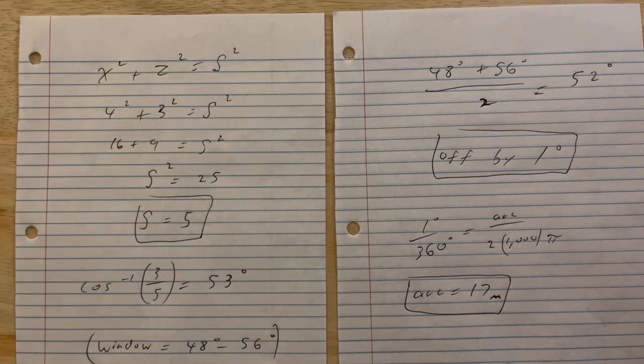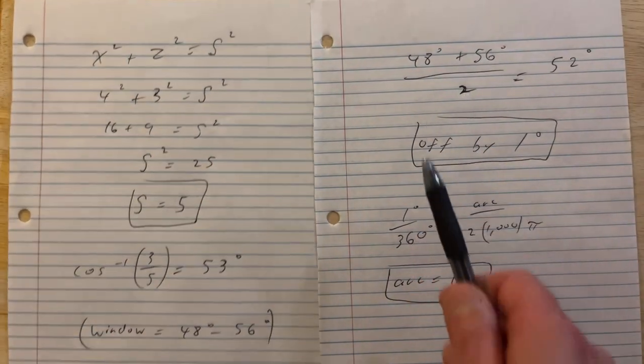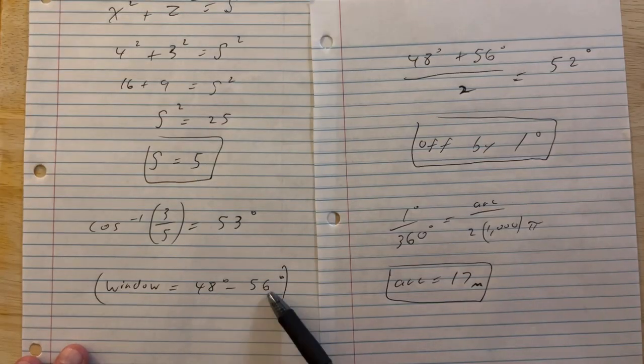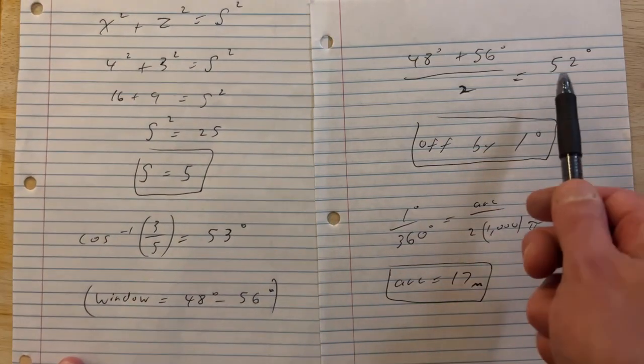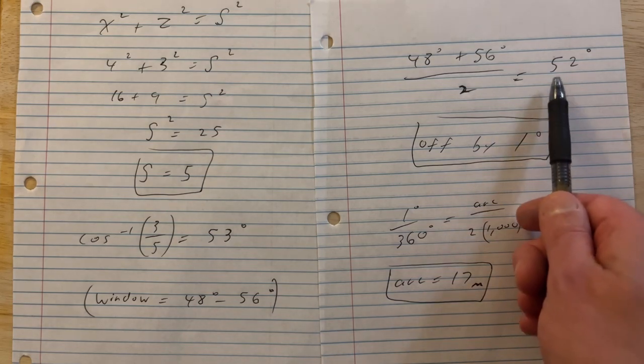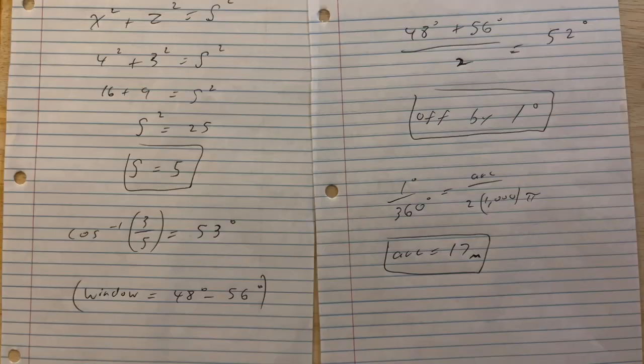Now, previously, what I did, if you take 48 plus 56 degrees divided by 2, that will give us an average degree of 52 degrees. So for our estimate, we say the shooter is at 52 degrees, but he's actually at 53 degrees. What does that mean?